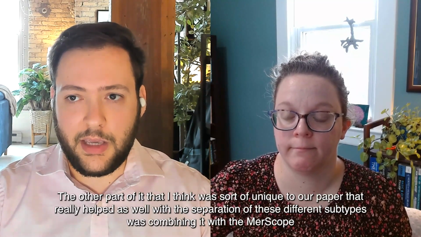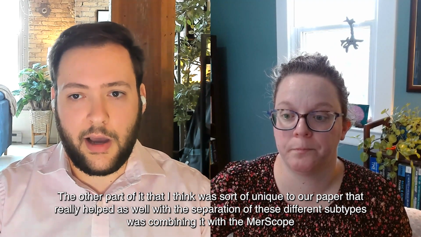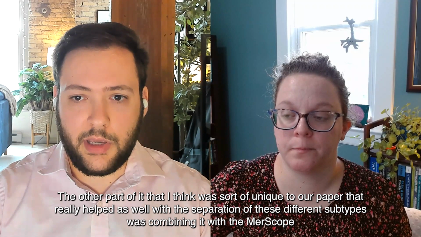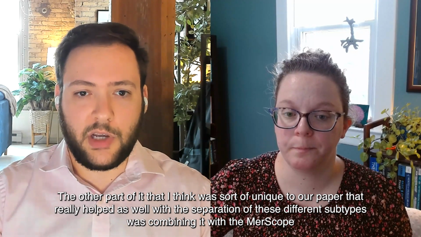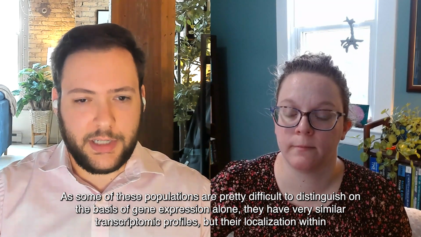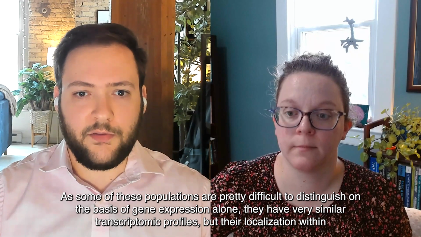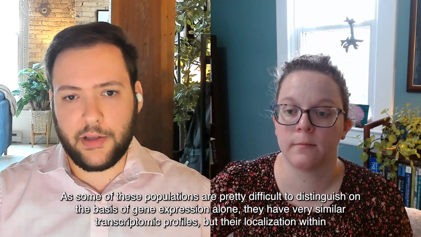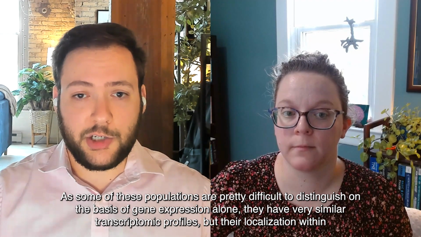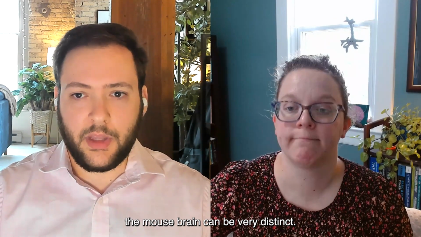And the other part of it that I think was sort of unique to our paper that really helped as well with the separation of these different subtypes was combining it with the MERScope data. As some of these populations are pretty difficult to distinguish on the basis of gene expression alone. They have very similar transcriptomic profiles, but their localization within the mouse brain can be very distinct.